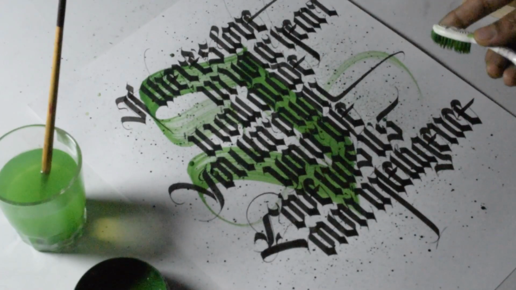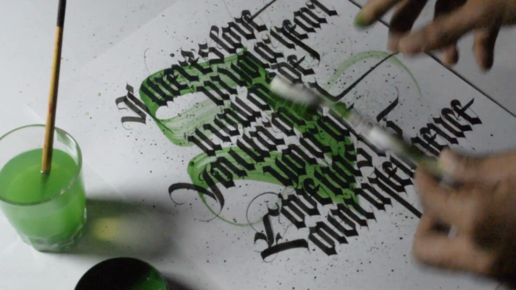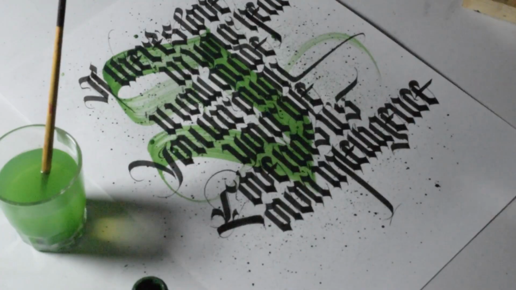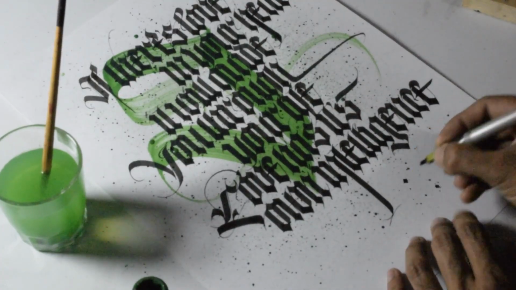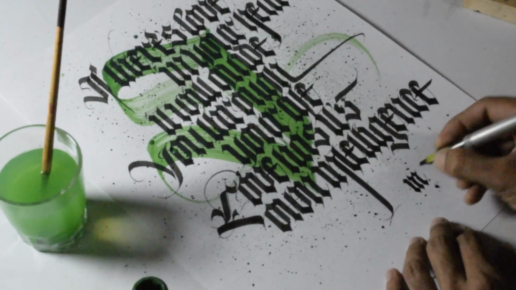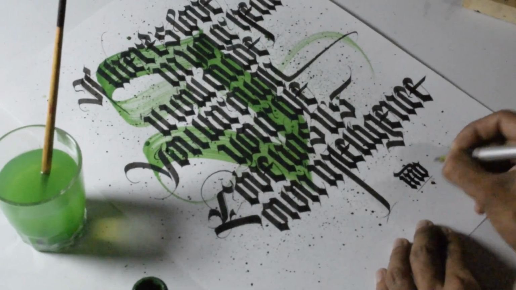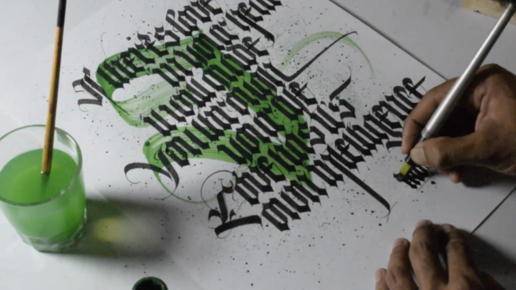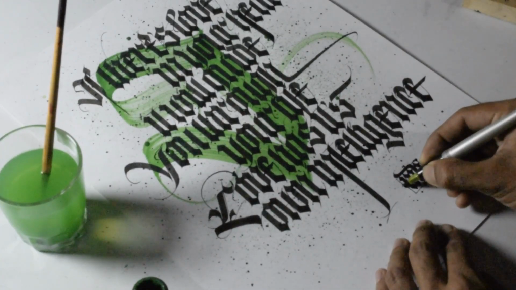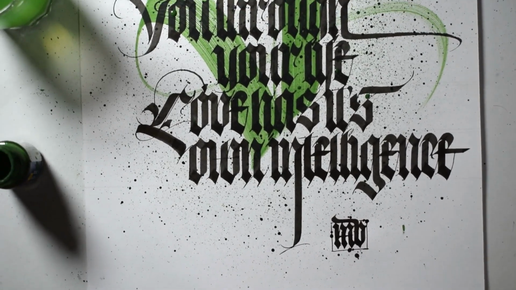That is enough of spattering, and now we are on the verge of completion of our composition. Allow me to sign this piece. So this is the final outcome.